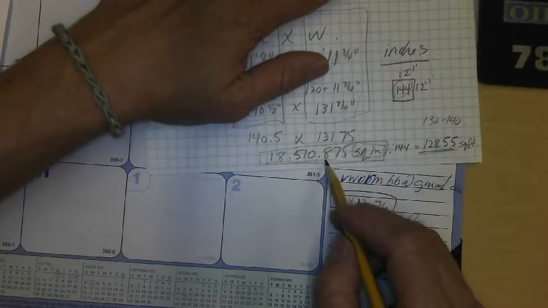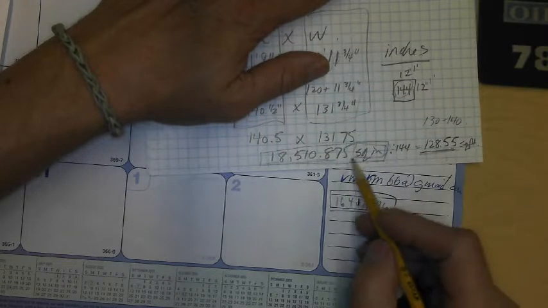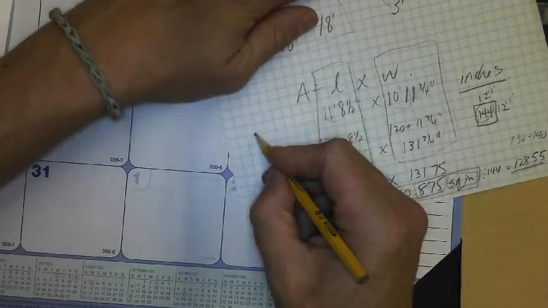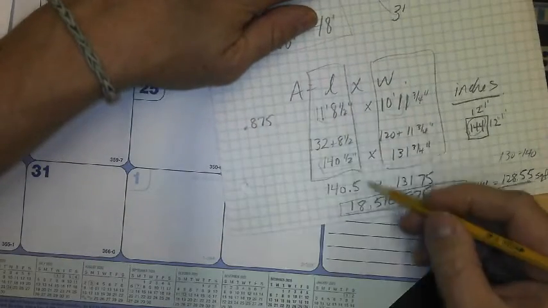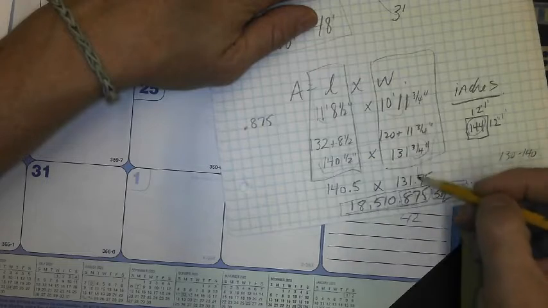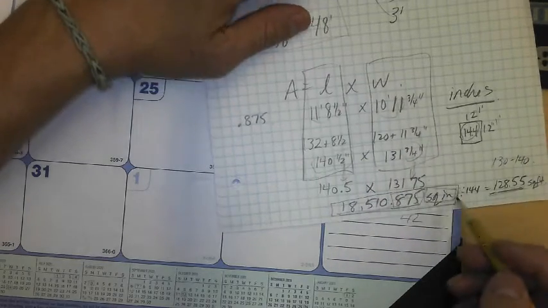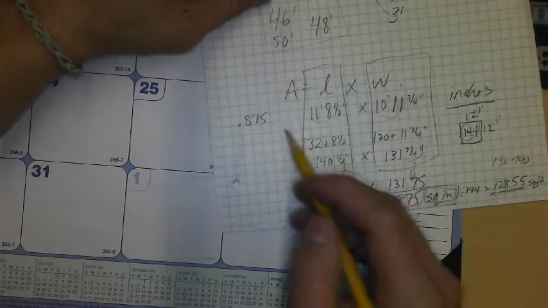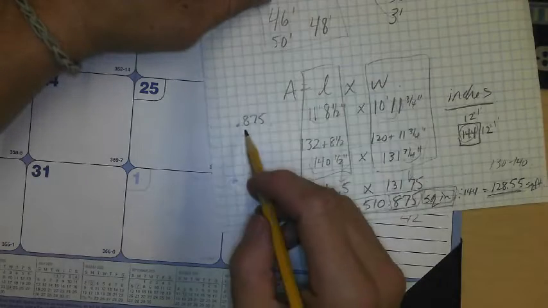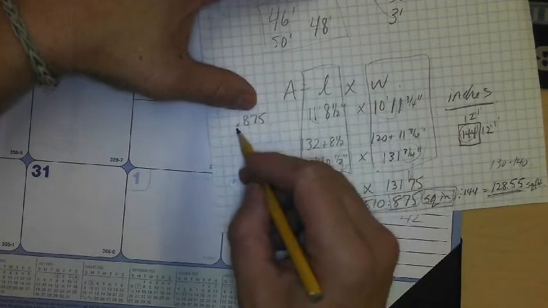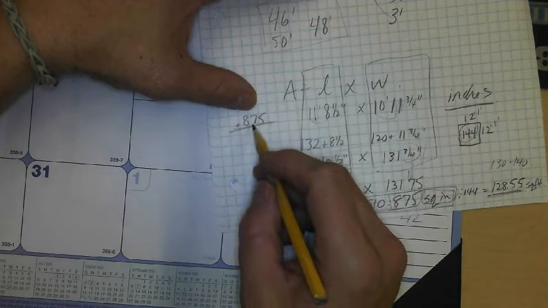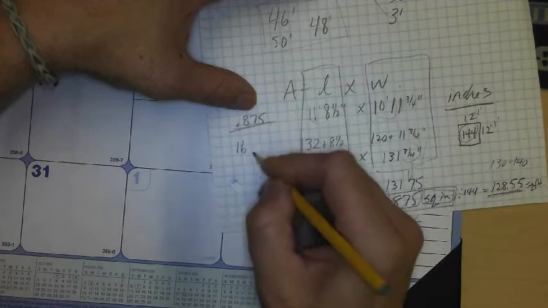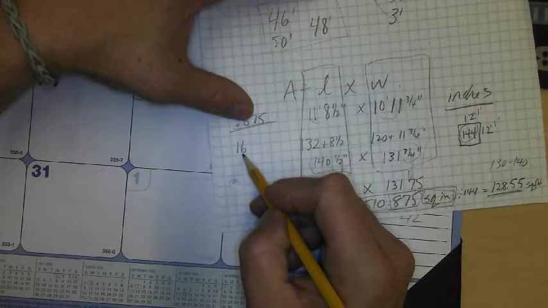Now, I just want to refer back to this 0.875 of an inch. Well, what is 0.875 as an inch? Because you can see how we turn these fractions into decimals. And we always like to have our feet and inches answers without a decimal. There shouldn't be a decimal. So, how do I turn this back into a fraction simply for an inch? Well, we know that our inches are broken up into 16 pieces.